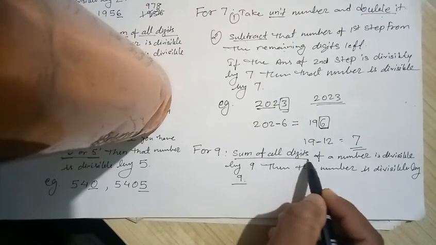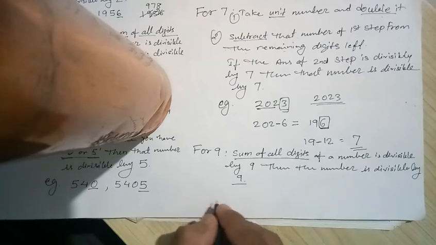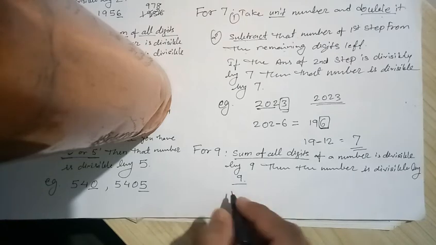So keyword again, sum of all digits. Let's check it out.